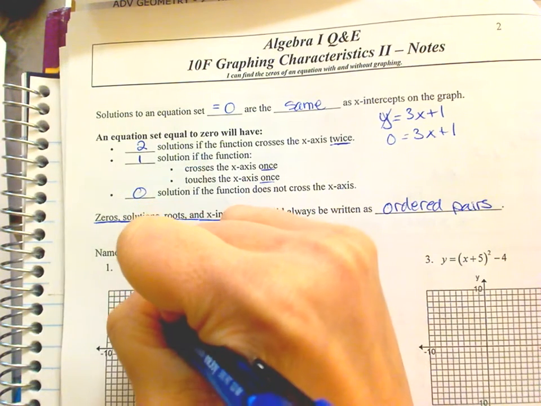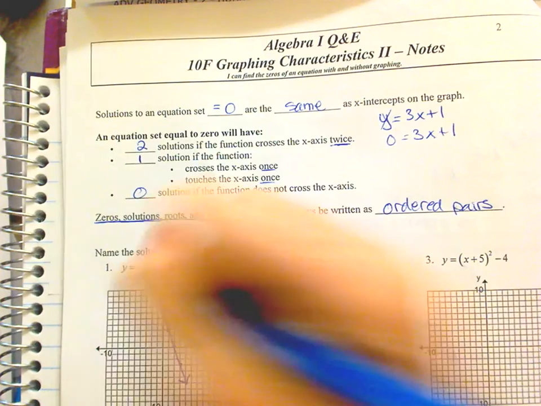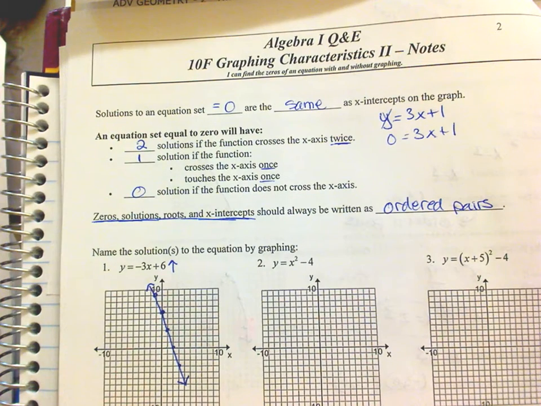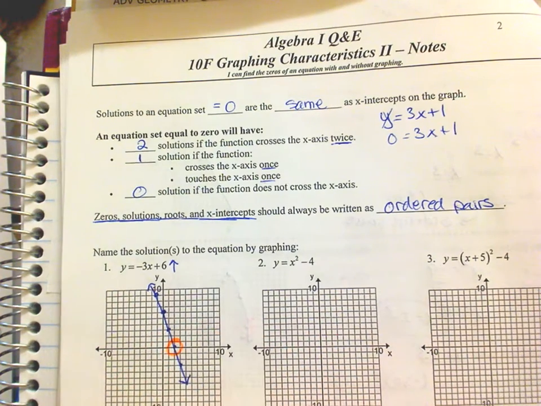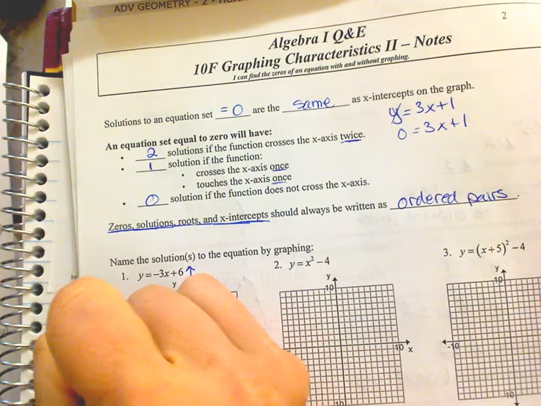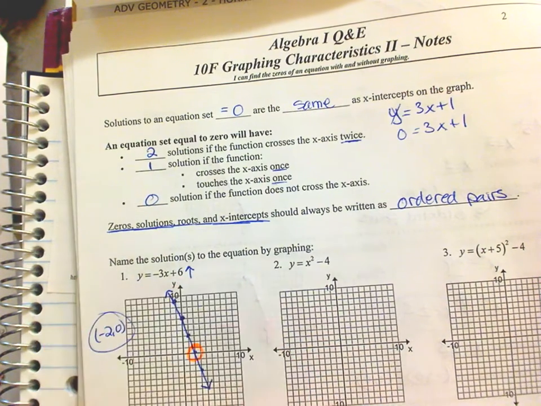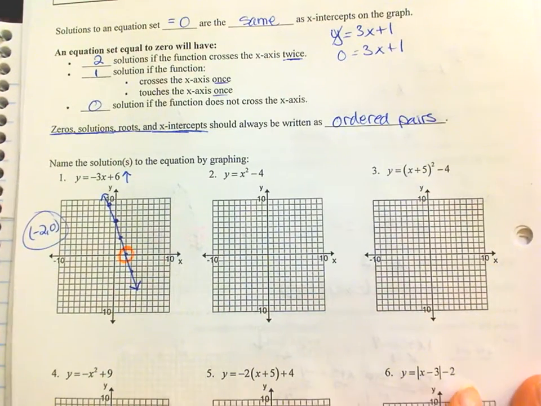And like we were talking about earlier, please make sure all of your graphs are crossing the x-axis. That way you can actually tell me what the solution is. So right there, that point is negative 2, 0. Right, moving on to number 2.